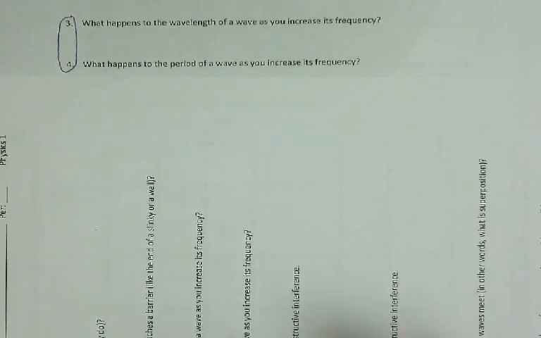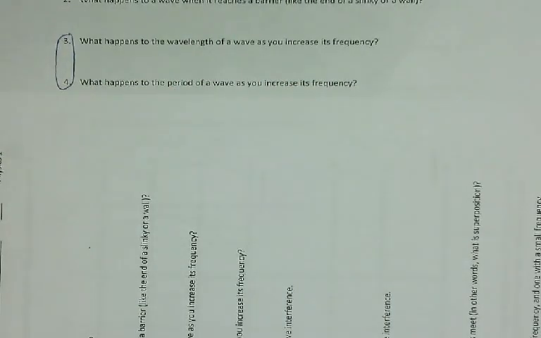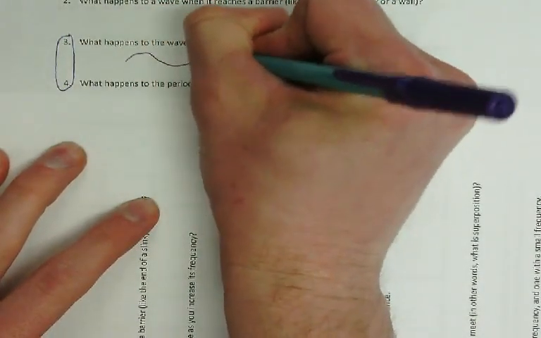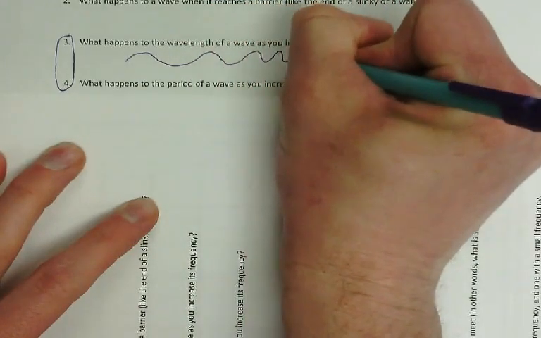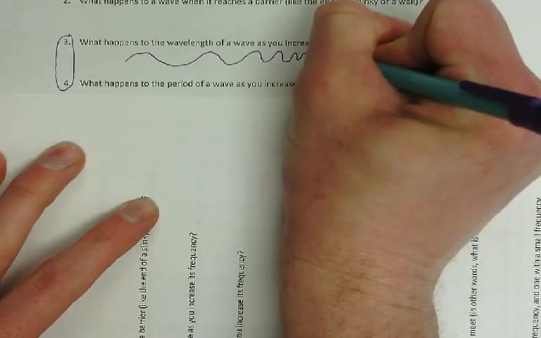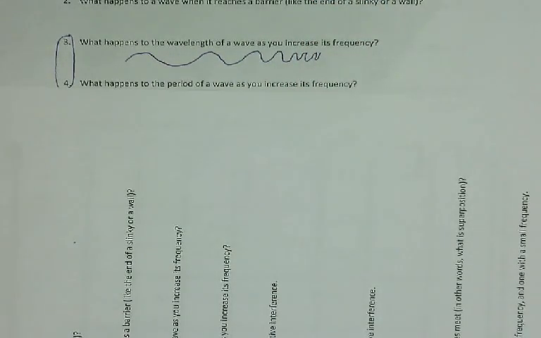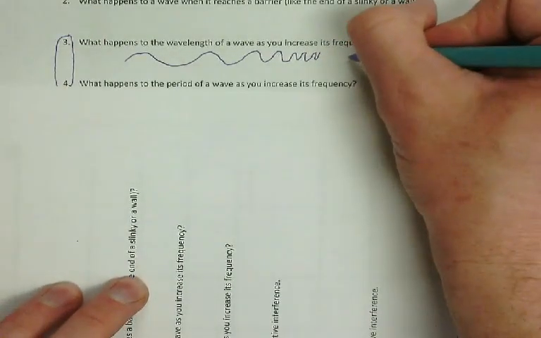So, what happens to the wavelength as you increase the frequency? If you make it happen more often, then they get closer together. So if you increase your frequency, you make them happen more often, they get closer together. So your frequency will make your wavelength decrease.